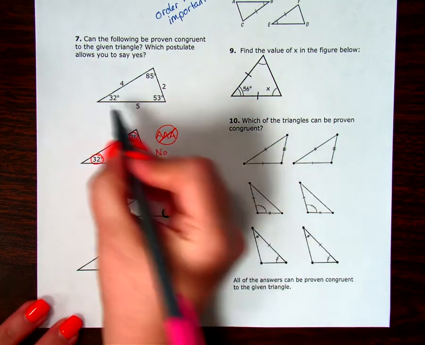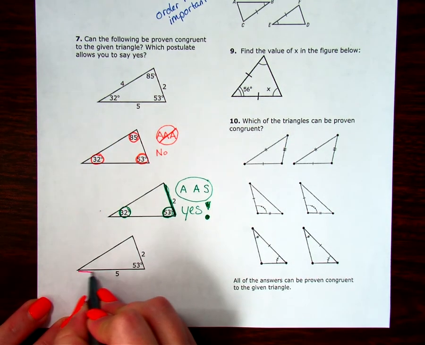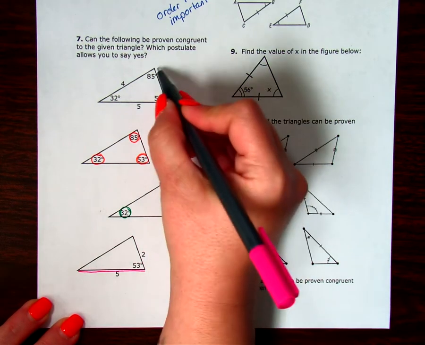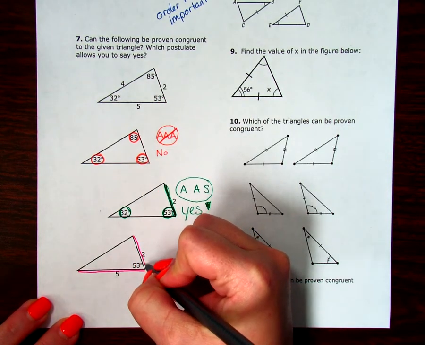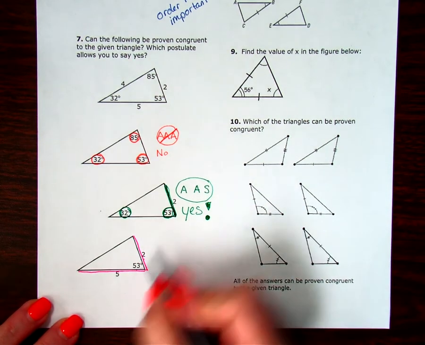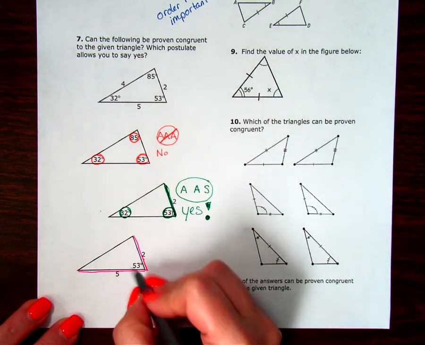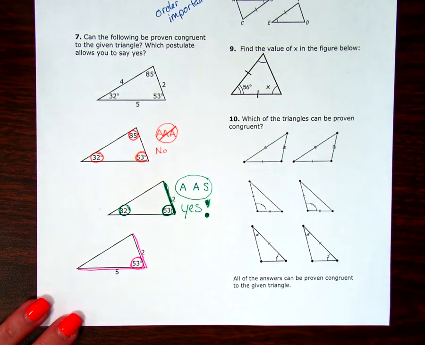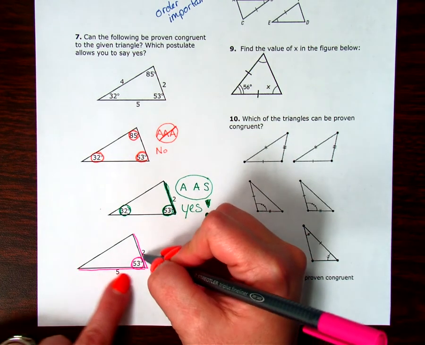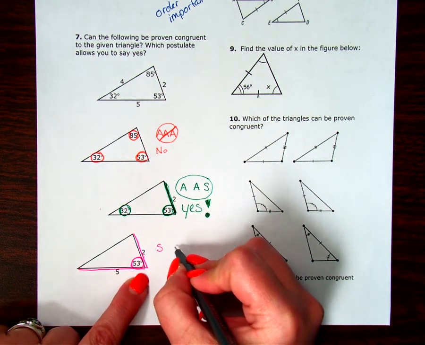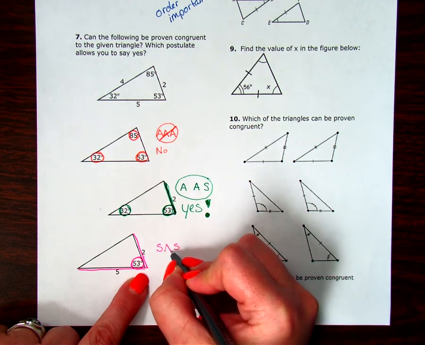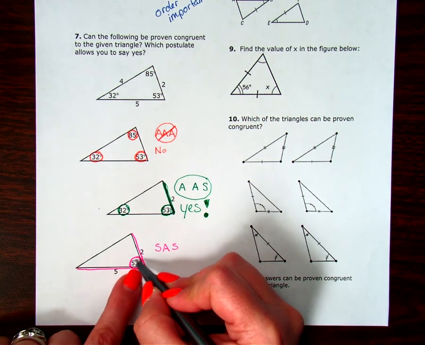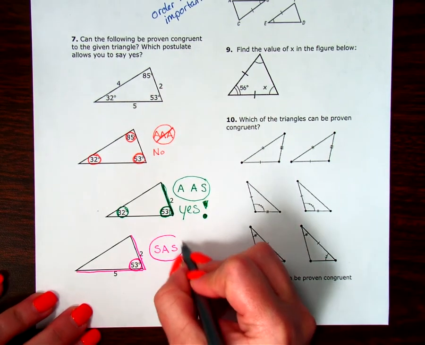When I look at the last one, I have a side that's 5 that matches a side that's 5. I have a side that's 2 that matches a side that's 2. And then in between these 2 sides, the 5 and the 2, I have a 53. So I have 2 sides in an angle. Sometimes that works, sometimes it doesn't. Remember, if it spells the bad word, then it doesn't work. The angle has to be where the 2 sides come together. It has to be side, angle, side. The angle has to be in between. So is it in between? Yes, it is. So this is yes by side, angle, side.